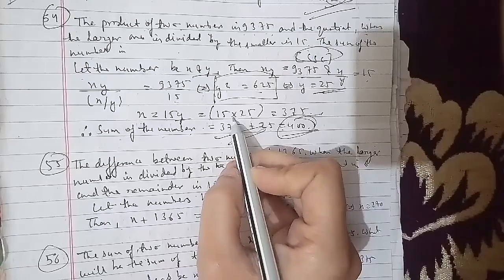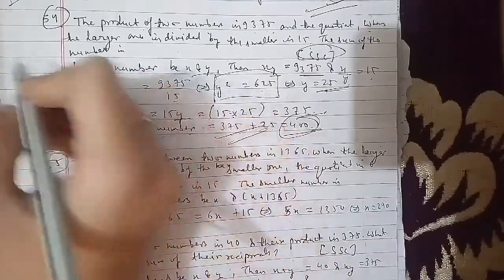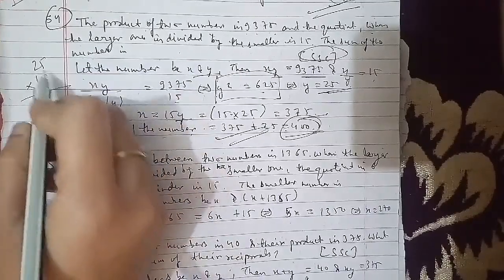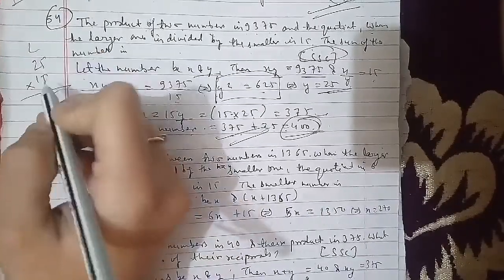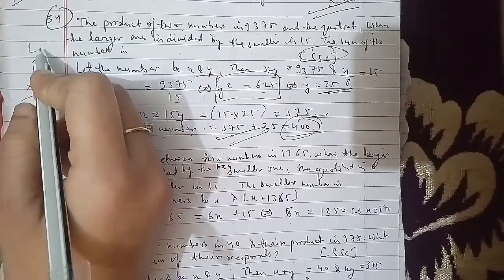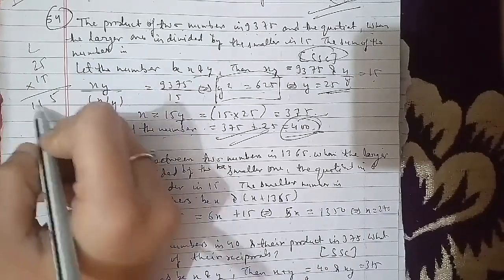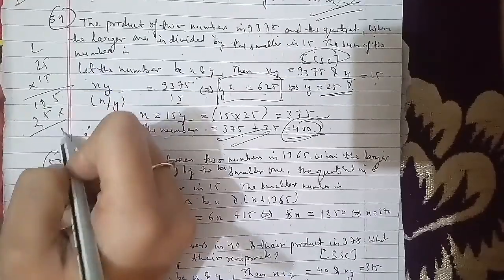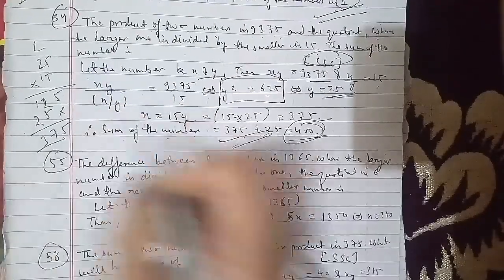Okay, now we will go ahead further. As I told you here, the difference between the numbers is 1365, and when the larger number is divided by the smaller one, the quotient is and the remainder is 15. The smallest number is what we have to find out, and that is another one as well.